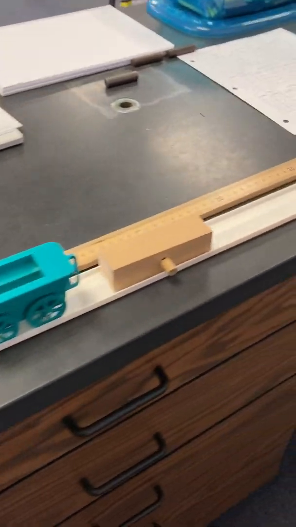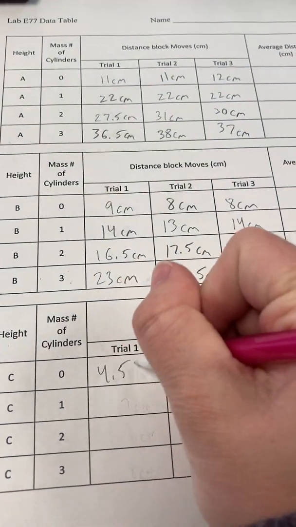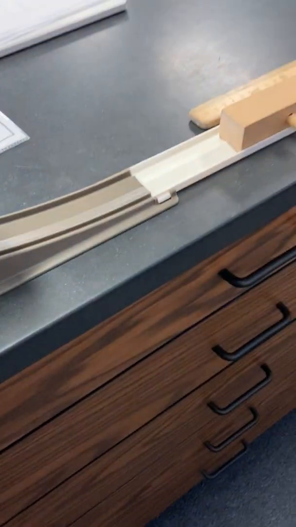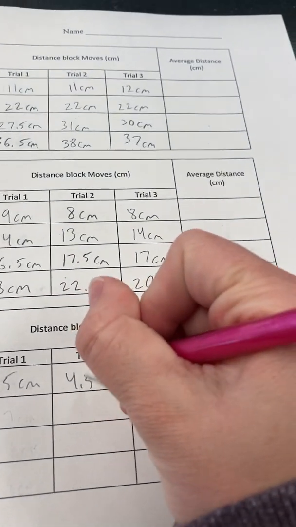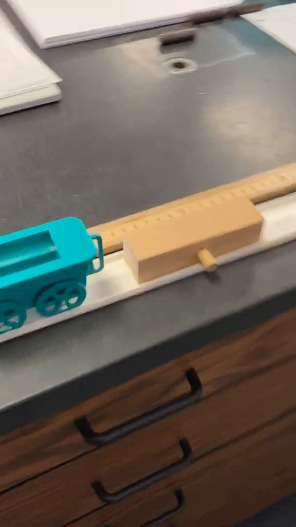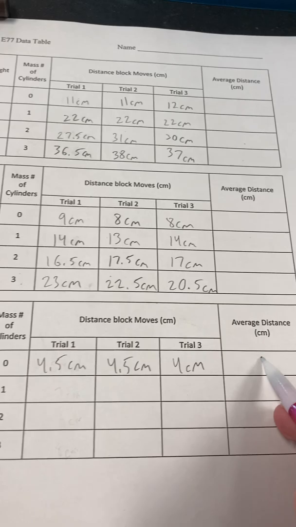Trial 1. 4.5 centimeters. Okay. Trial 2. 4.5 centimeters. And trial 3. Four centimeters. Okay, add your 3 trials, divide by 3 to get your average. We're going to add 1 mass to the cart.